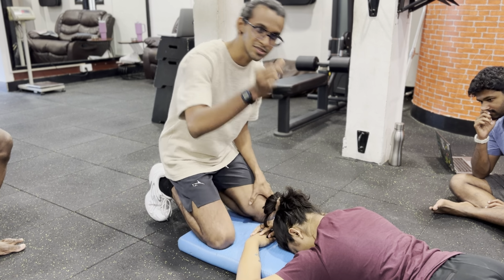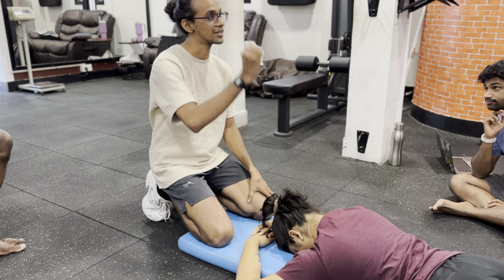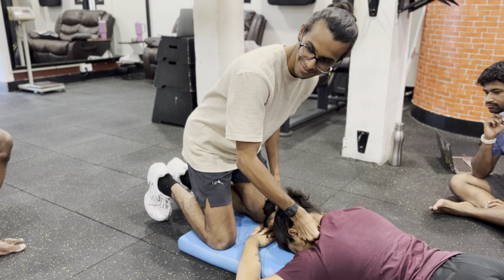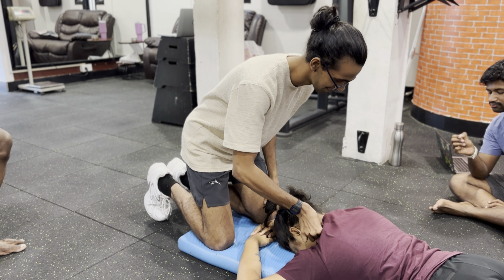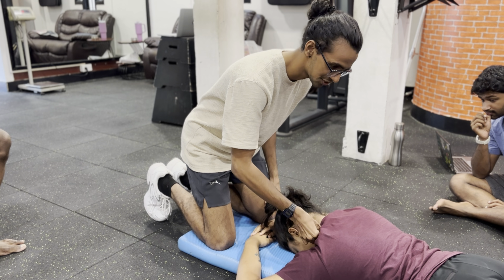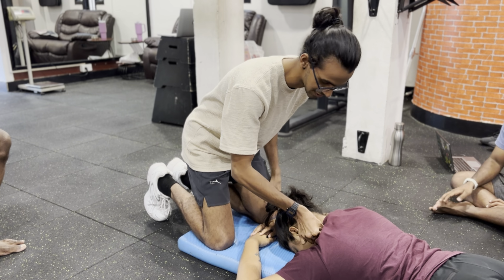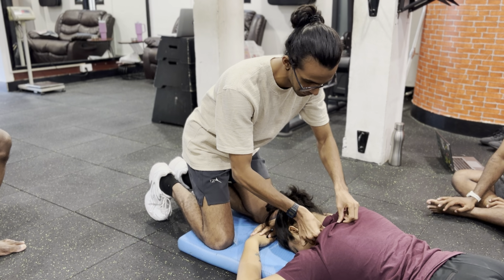For this, you can use a thumb pad release. There are three trigger points for it, the last one on this area.